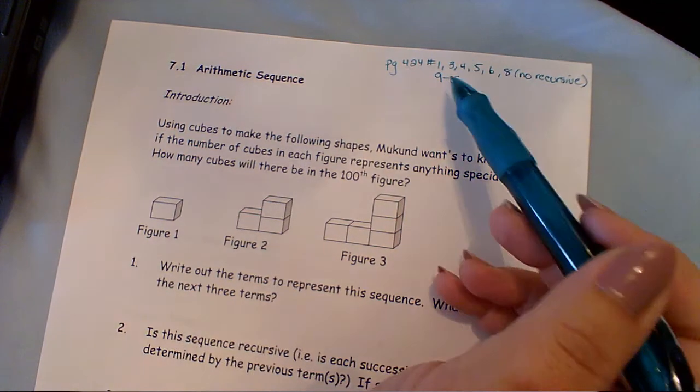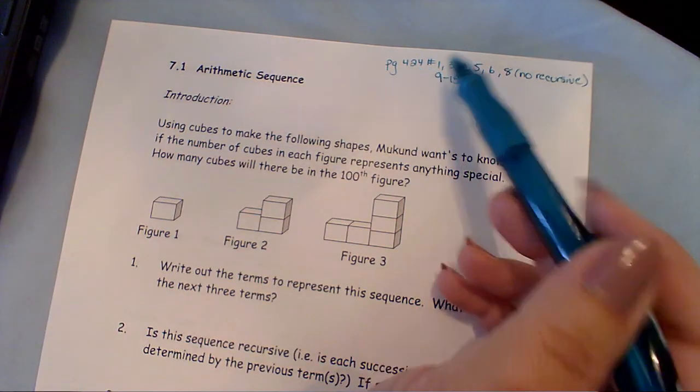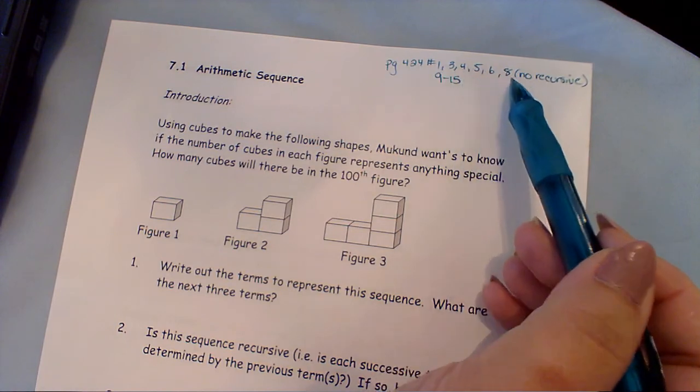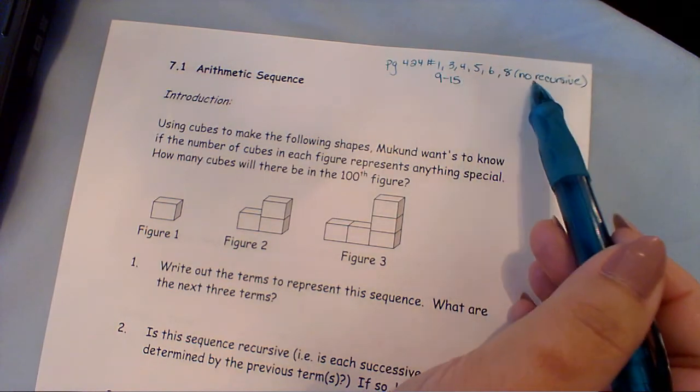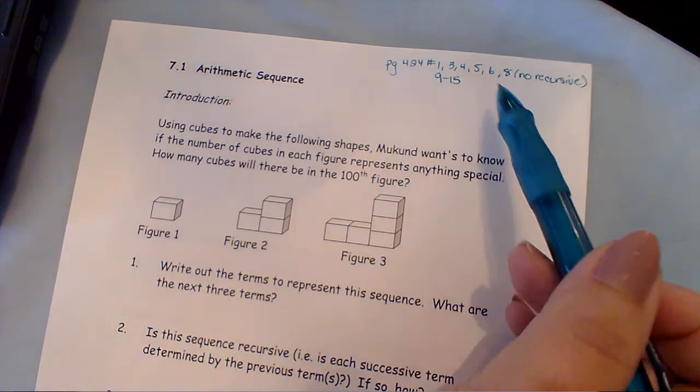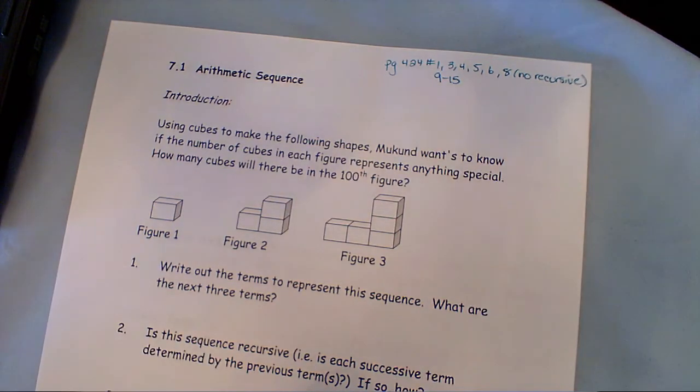And you're going to find your practice on page 424. I'm asking you to do questions 1, 3, 4, 5, and 6. Number 8 is good, but you can skip over the recursive section. So I'm going to teach you what that means in a second. And then 9 through 15 are also good ones to look at.